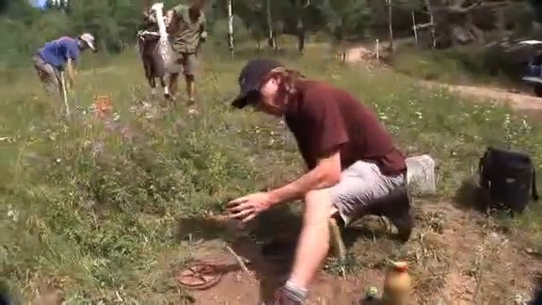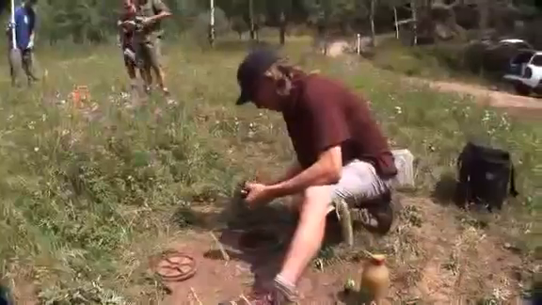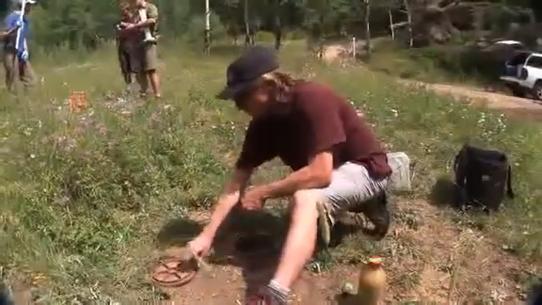We have a special locking well cap to keep anybody from getting in there and messing with our wells.